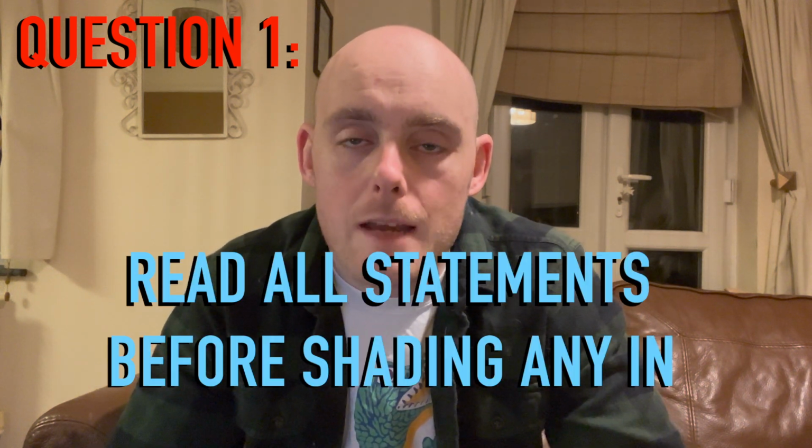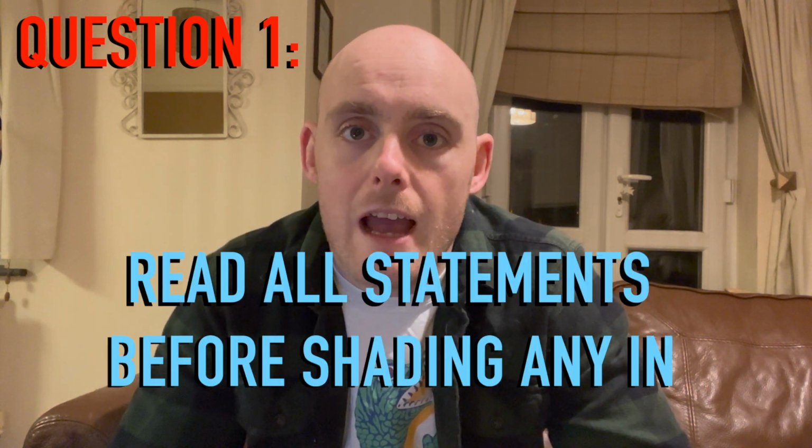The way to ensure you get this mark is by reading all of the statements through before you shade any of them in. A key mistake people make here is shading the first 4 they think are true without reading the rest. And sometimes it's easier to work out which statements are false than which are true, but you might not know that until you read them all.